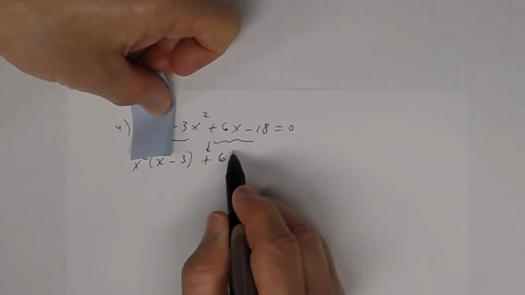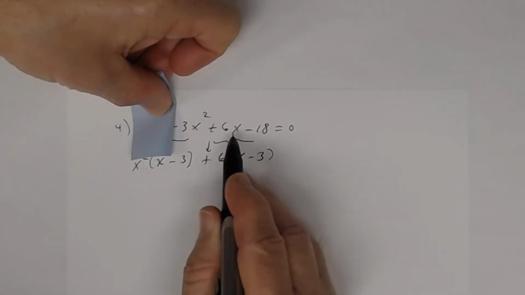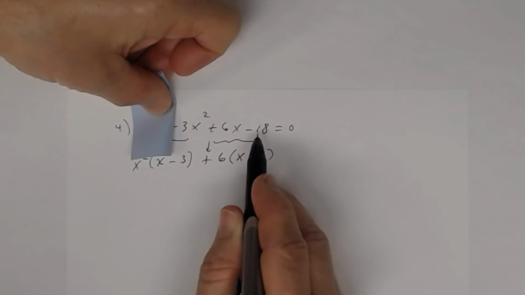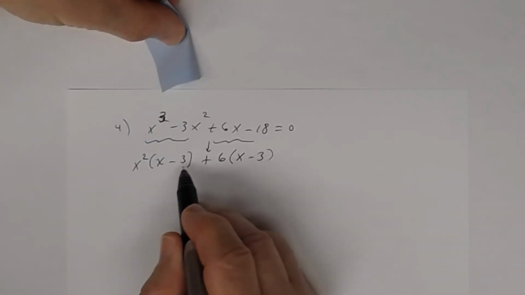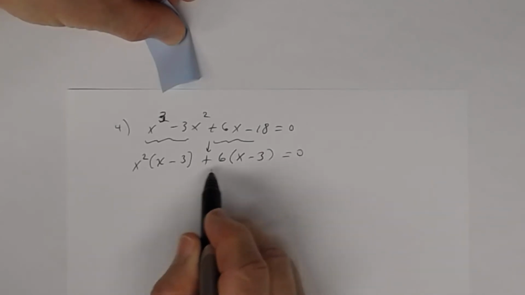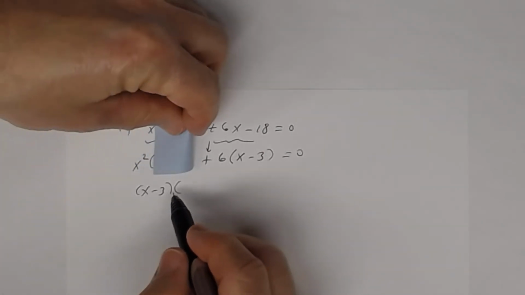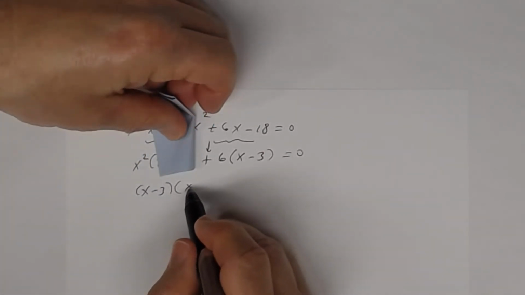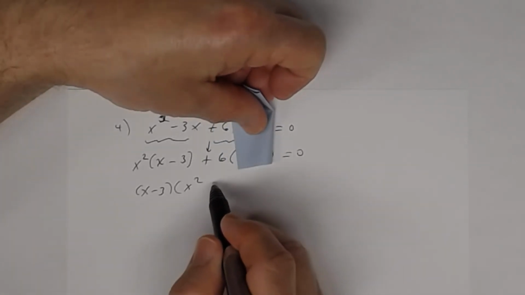So when I do that, I get 6 times x minus 3, because 6 times x is 6x, and 6 times a negative 3 is a negative 18. And then notice, these two factors in parentheses are the same. So now we're going to factor, don't forget to say equals 0. So then we're going to factor out the x minus 3. When I factor out that x minus 3, I get x squared in parentheses, and over here I get plus 6.